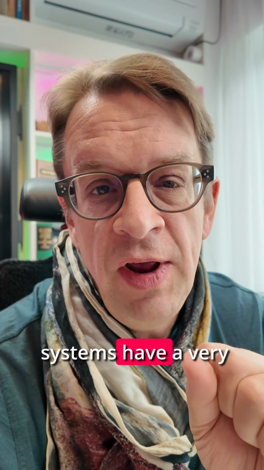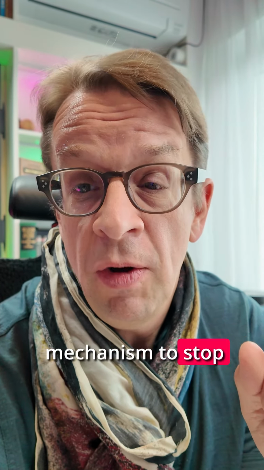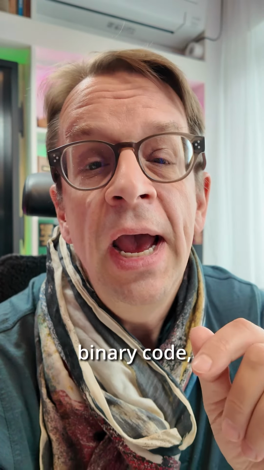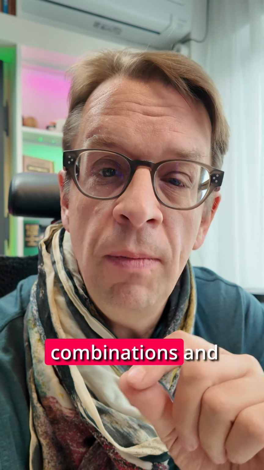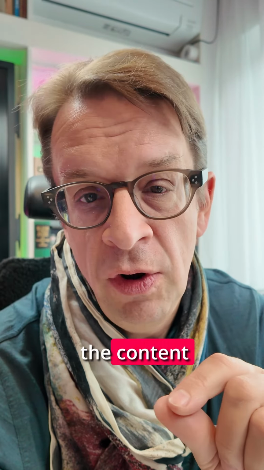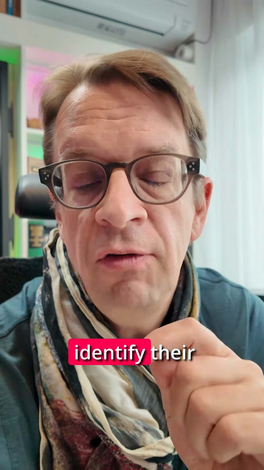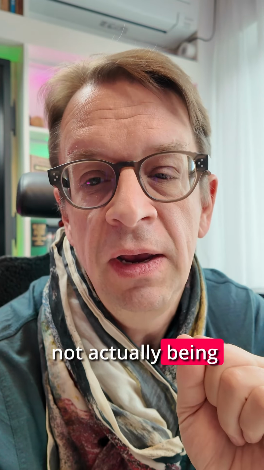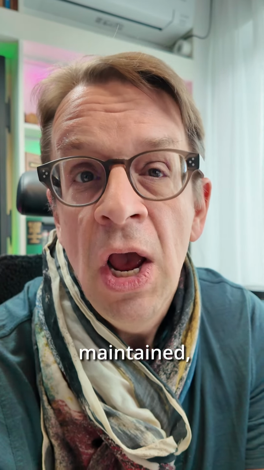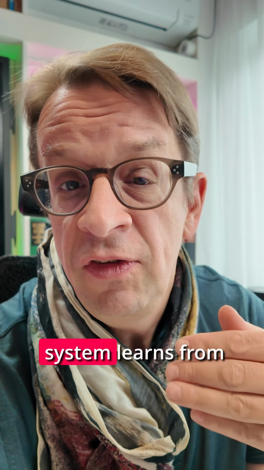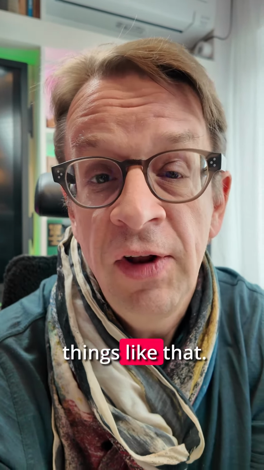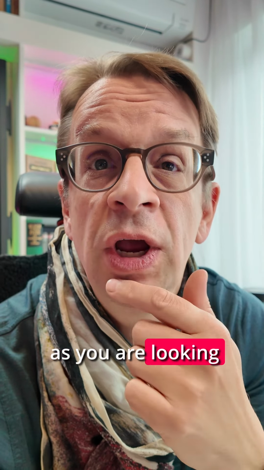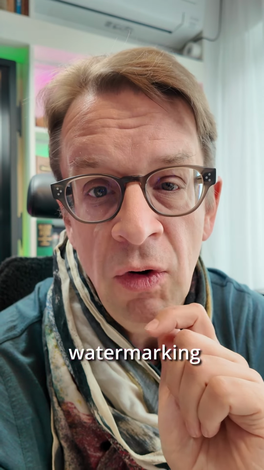Most of the AI systems have a very protective mechanism to stop that. They watermark content. As text cannot be watermarked like an image with binary code, they use specific phrases, word combinations, and everything else, which they hide in the content so that you can read it smoothly, but they can identify their content again. This is highly important, because if this is not addressed and maintained, we have the problem that a system learns from its own content. In evolution, this never worked out very well. So this is the reason why watermarking content is so important.